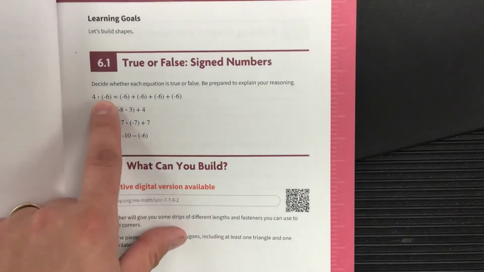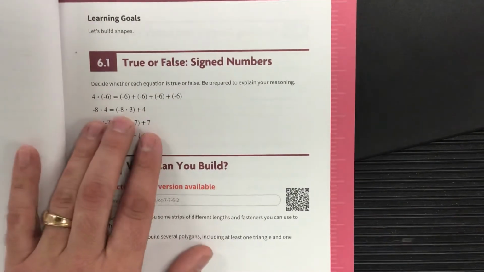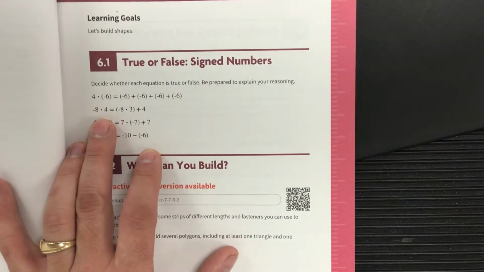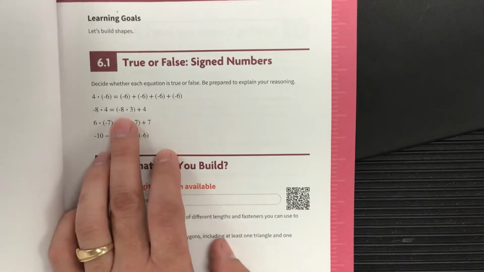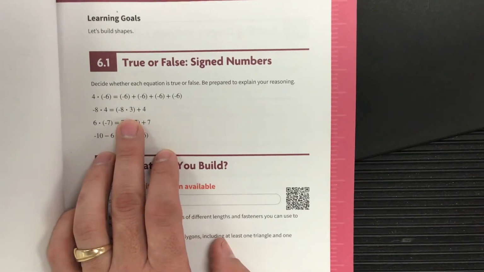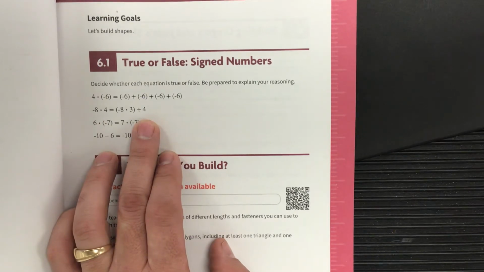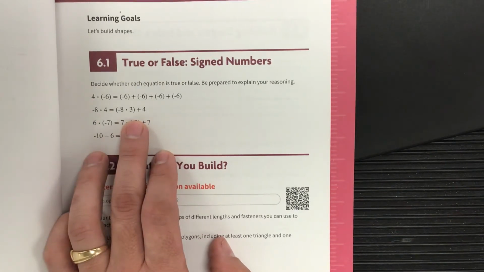Also means I have 4 negative 6s, right? B. What's the left side equal on B? Negative 32. Let's check the right out. What is negative 8 times 3? Negative 24. Negative 24 plus 4. Negative 20. This is going back from unit 5, adding and subtracting negative numbers and knowing what my signs are. Okay, negative 32 and negative 20. That is false.